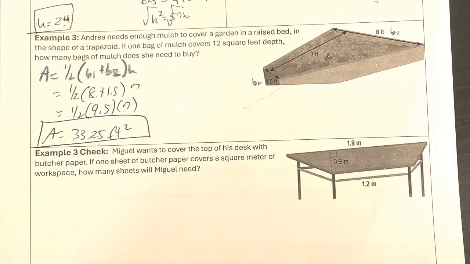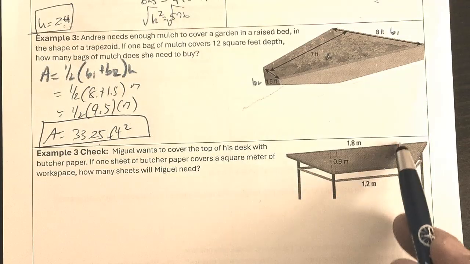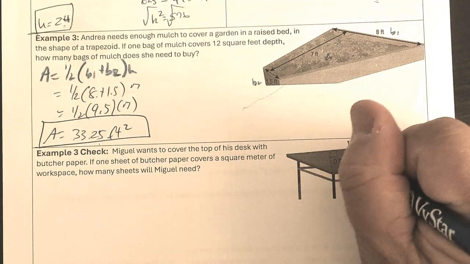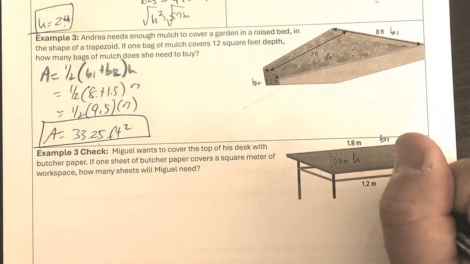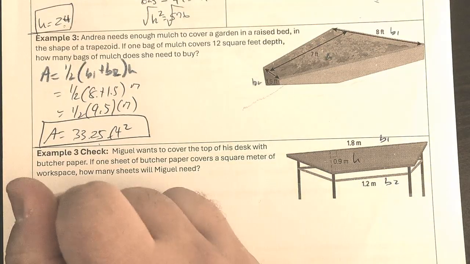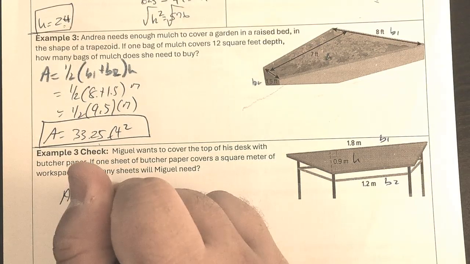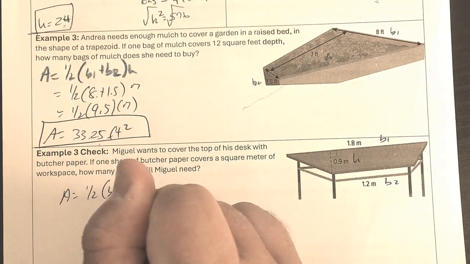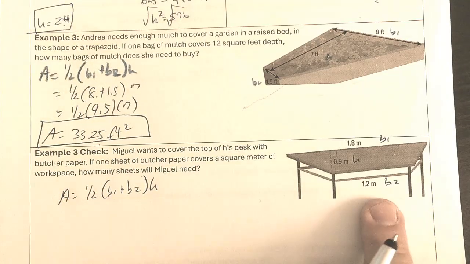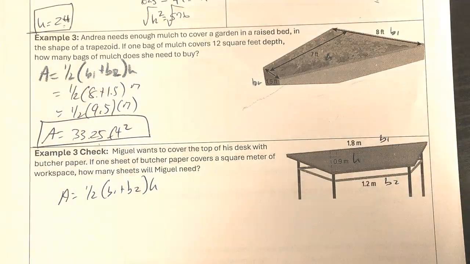All right, down at the bottom, I'm going to get you started, but this is on you guys. So notice these are our parallel. So this is your height. Again, base 1, base 2 doesn't matter. I hope I've told you enough that you can do this. So just plug it in and give me the area.